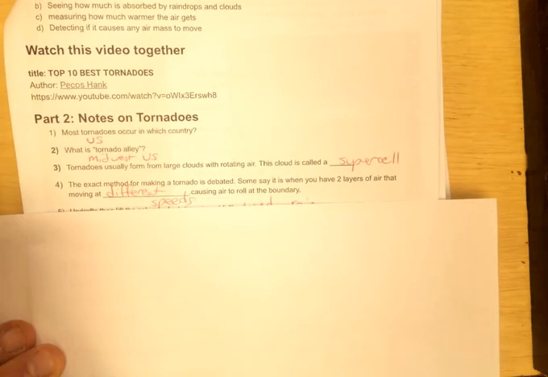Tornadoes usually form from large clouds with rotating air. This kind of cloud is called a supercell, and they can be very, very large, almost as large as a county. The exact method for making a tornado is debated. Some say that it's when you have two layers of air that are moving at different speeds, causing the air to rotate or roll at the boundary.